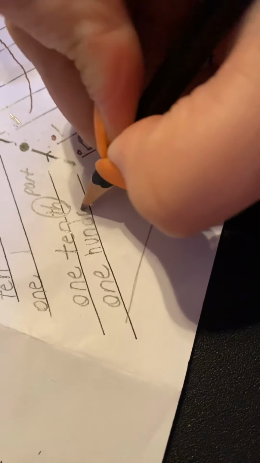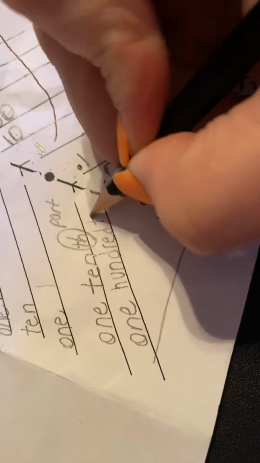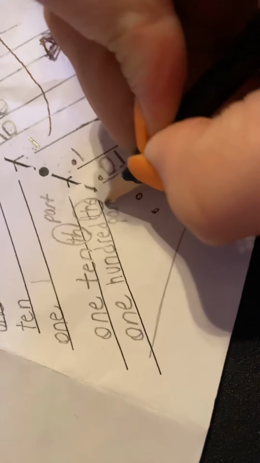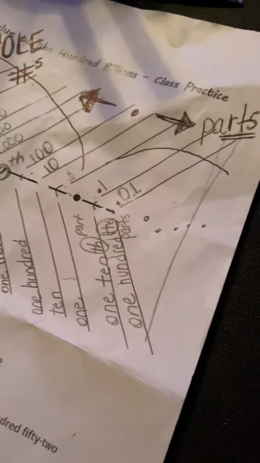And then hundredth. Hun, H-U-N, dreth, D-R-E-D, like hundred. But again, if you wrote 100, you're talking about 100 whole dollars. But if you're talking about 100 parts, you've got to add T-H-S, parts. Yes, I want you to write it again. Your hand won't fall off. And that's when I usually get up. Did they follow directions? And if so, you could sit back down and give the whole class. So we've got tenths and hundredths.